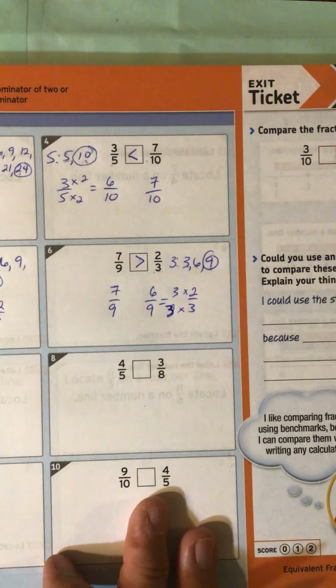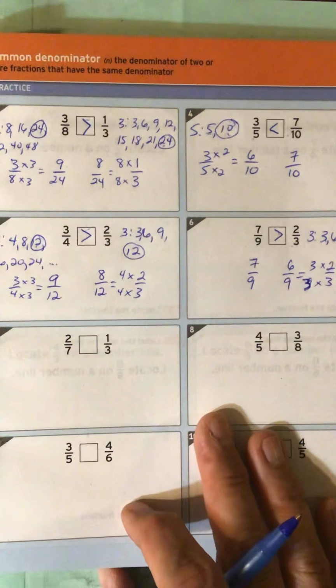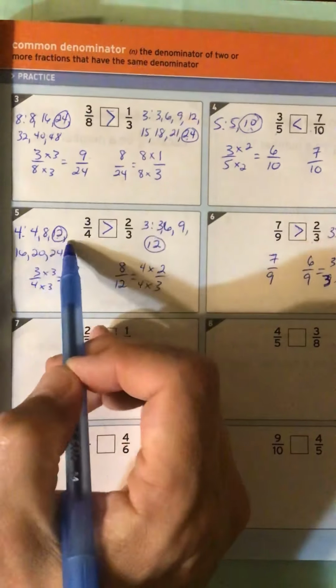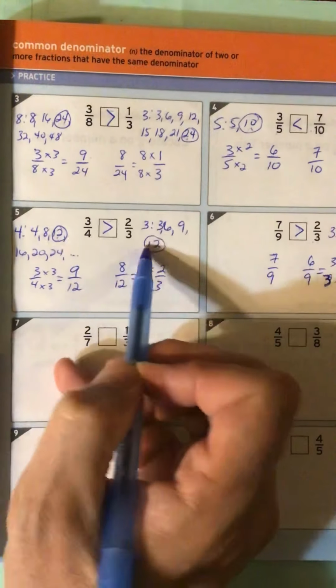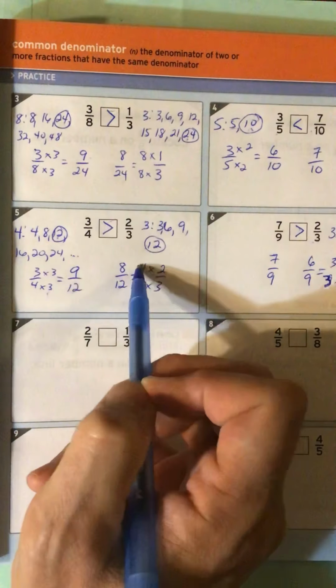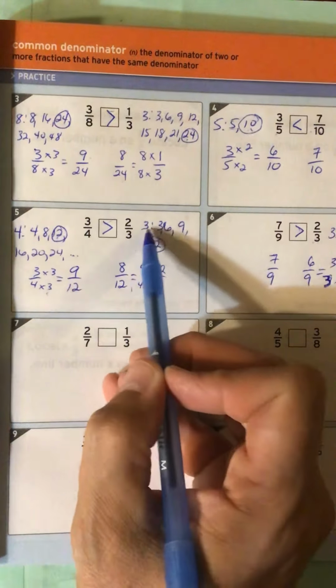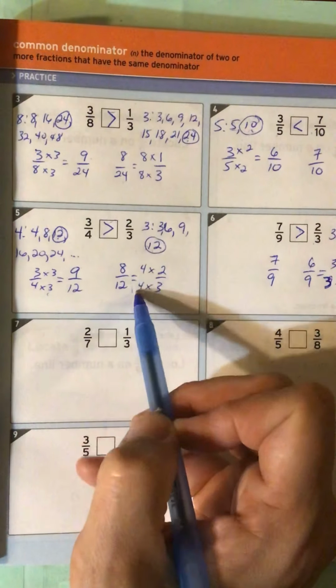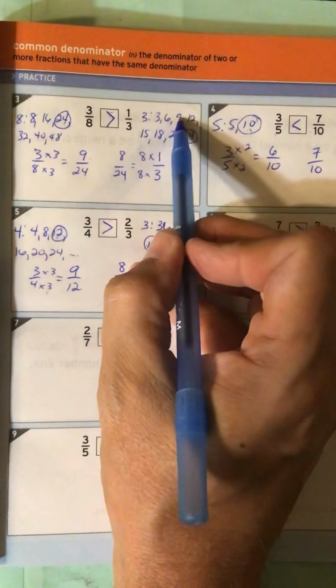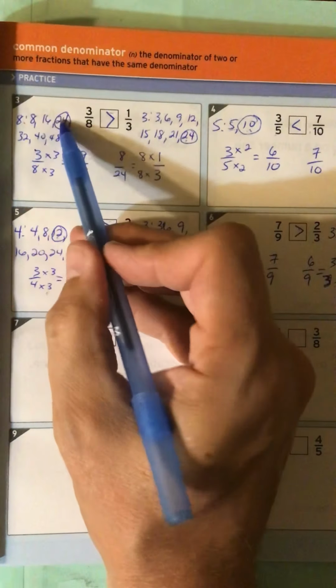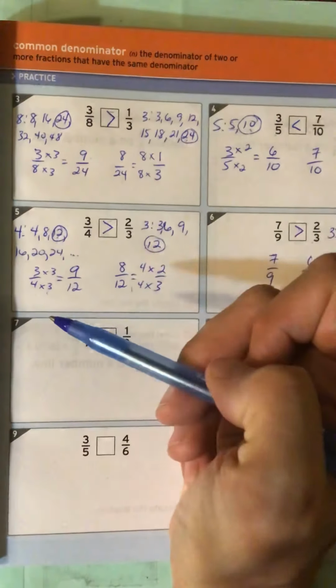Okay? So find that common multiple. Use your multiples of each denominator to find that common multiple. However many multiples it takes to get to that common multiple, that's what you're going to multiply the numerator and denominator by. 1, 2, 3, 3. 1, 2, 3, 4, 4. 1, 2, 3, 4, 5, 6, 7, 8, 8. 1, 2, 3, 3. Okay.